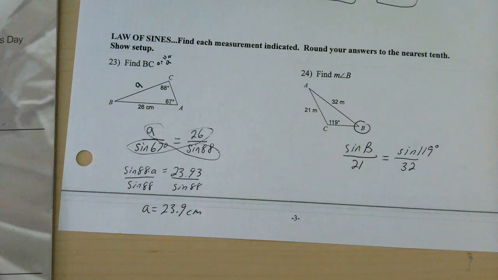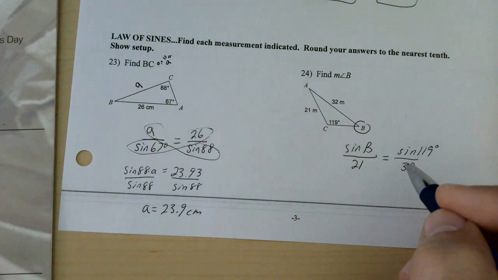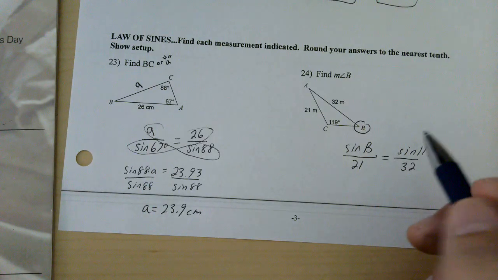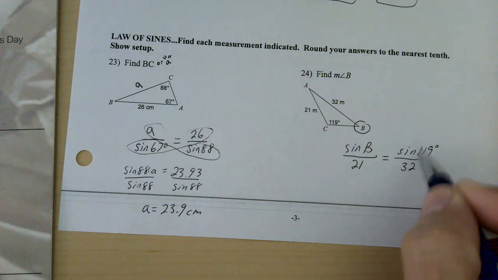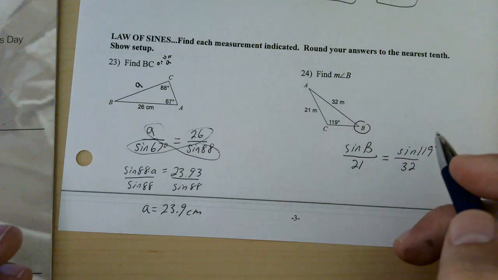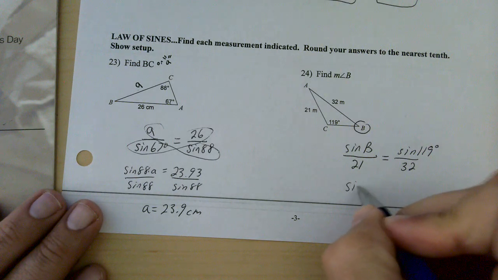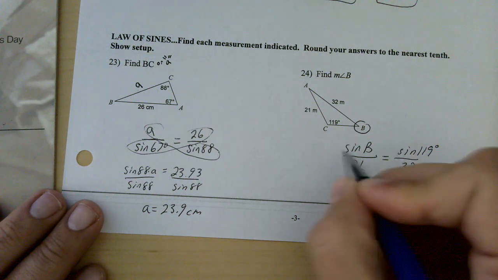So then this right here, you cross multiply. I want you to understand that you can cross multiply. Now, another thing in this case, since we're finding the angle, I told you that you can just type in this right-hand side, okay? So the math behind this is we're going to be able to calculate the sine of B by simply multiplying both sides by 21.